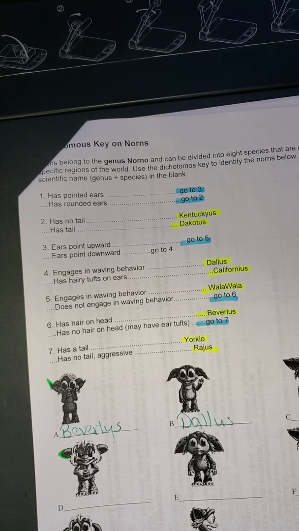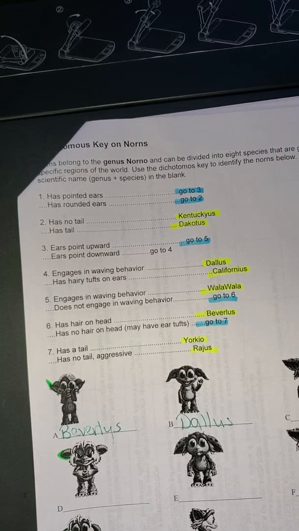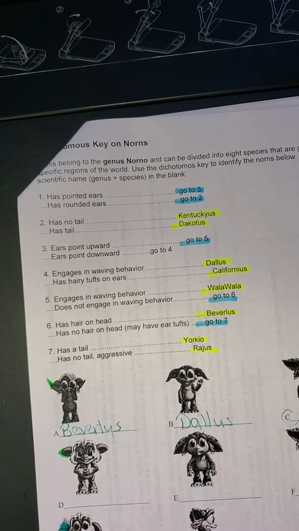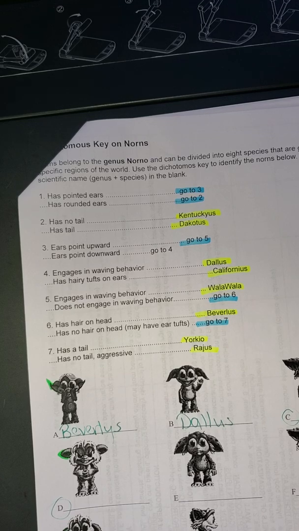Go ahead and, if the sub will pause the video, give the kids about 3 minutes to do C and D together. Thank you.